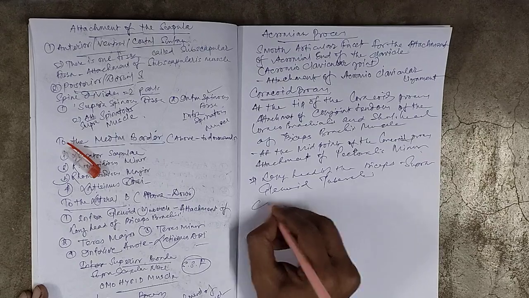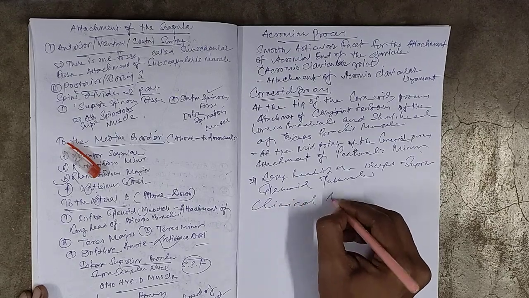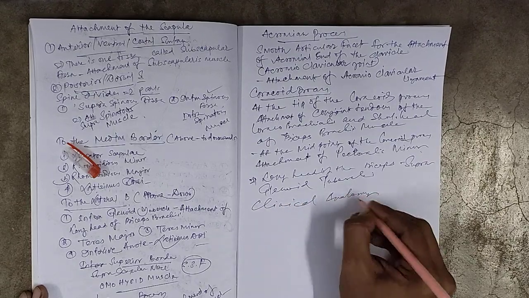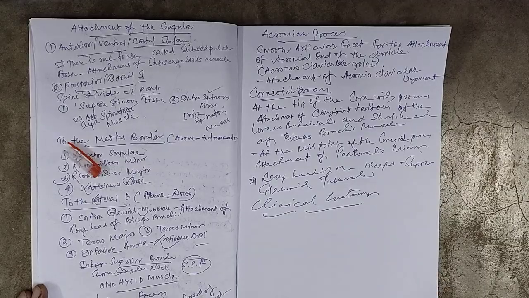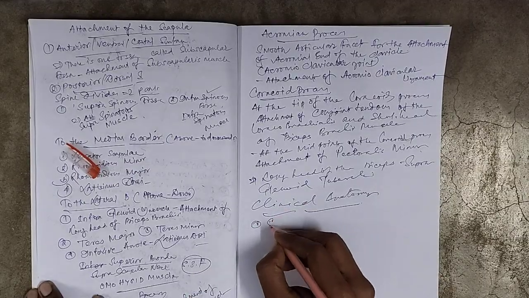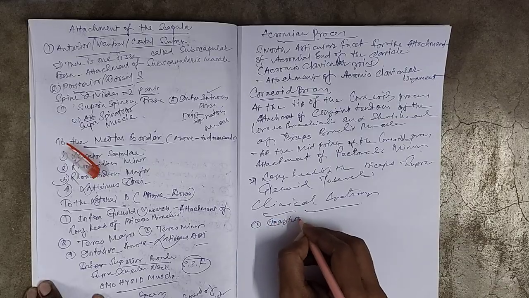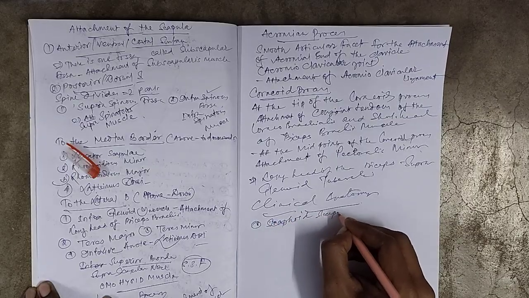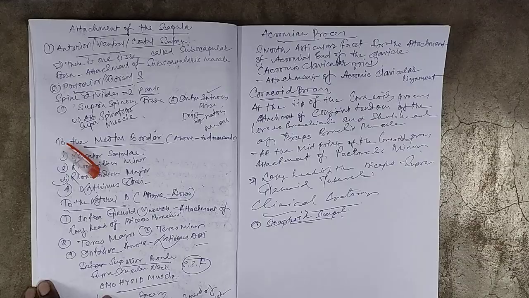Now some clinical anatomy. Scaphoid scapula. What is scaphoid scapula?